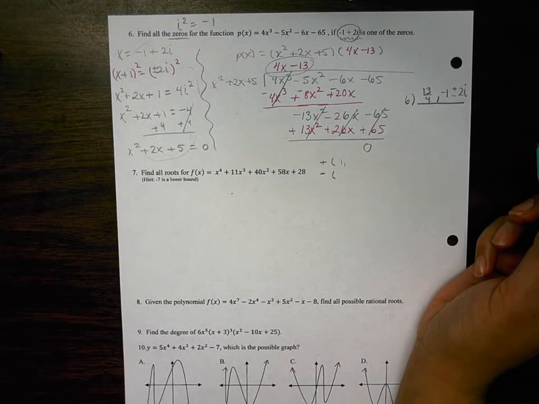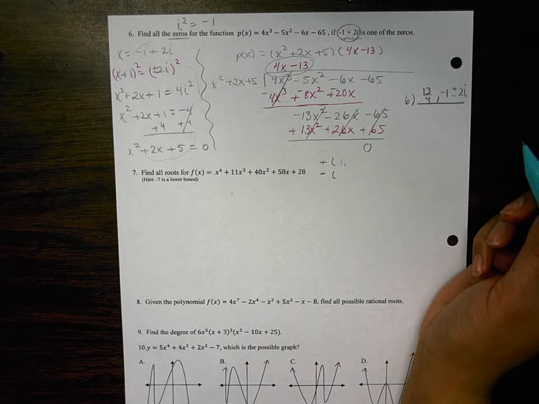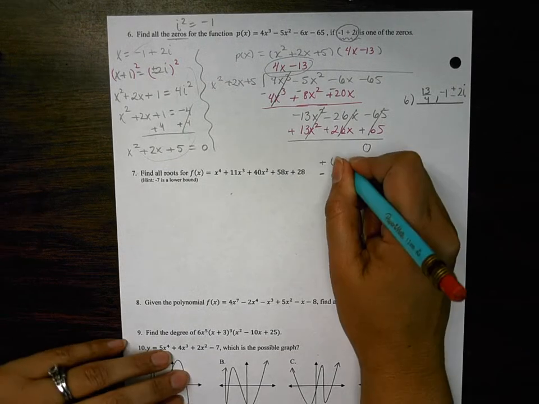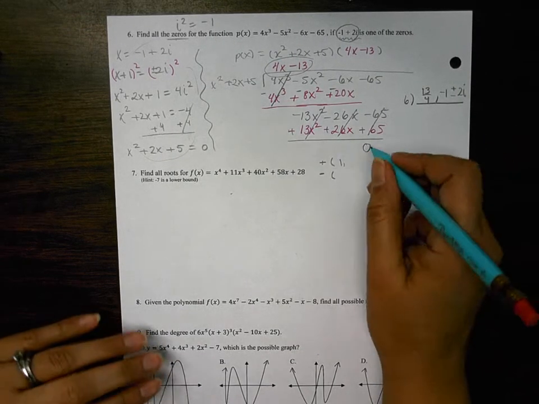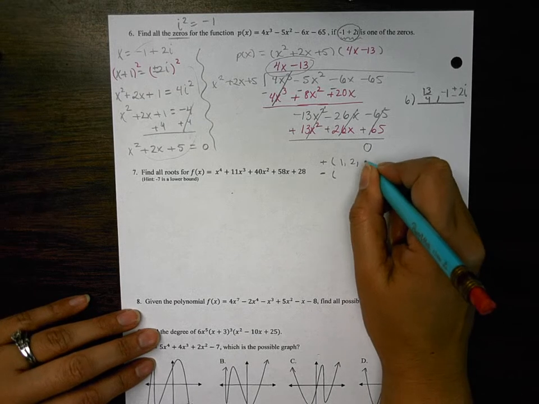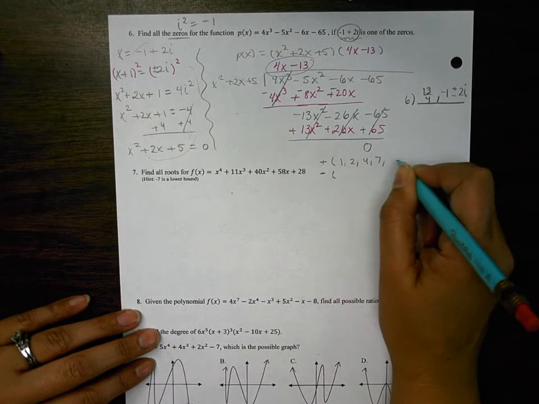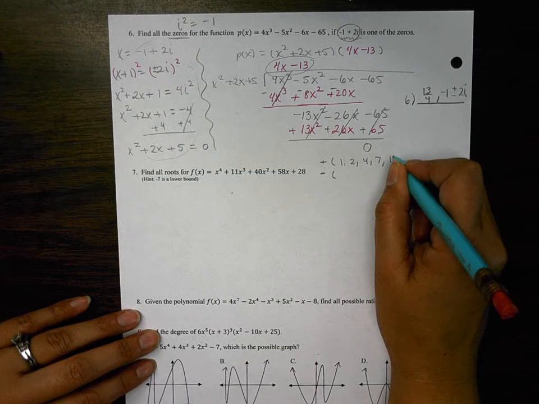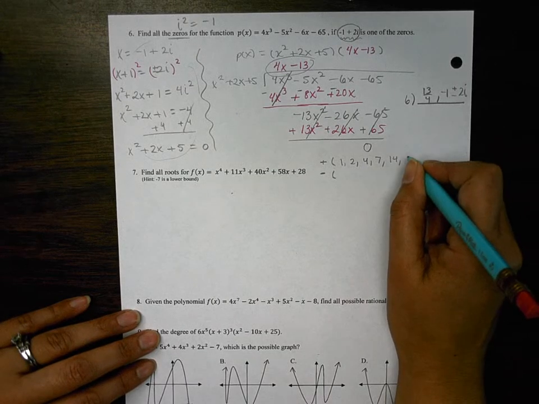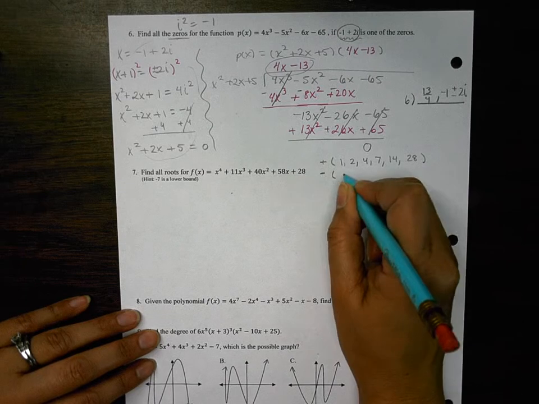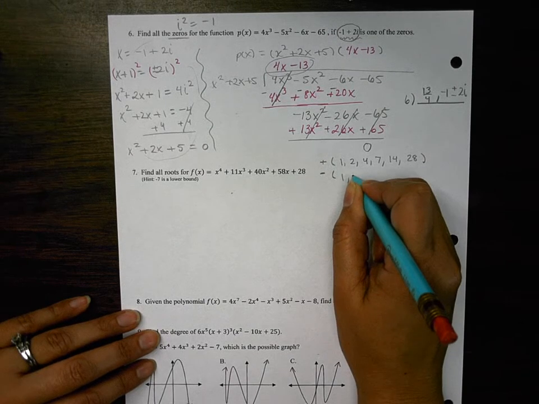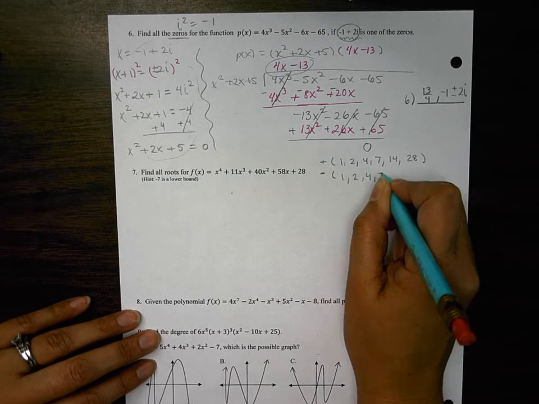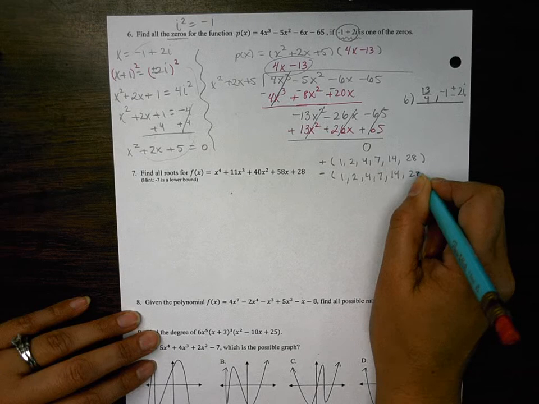Okay, she's a step ahead. I'm going to finish labeling, then I'm going to use what you said. Okay, 1, go ahead. 2, 4, hold on, 4, 7, 14, and then 28. Yes or no? 1, -1, -2, -4, -7, 14, 28. I just put the negative on the outside.